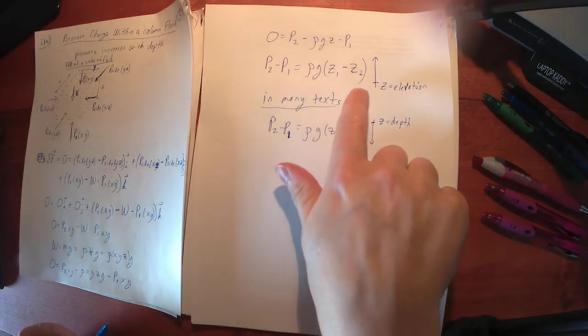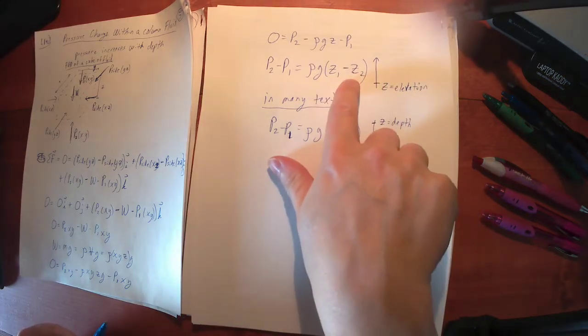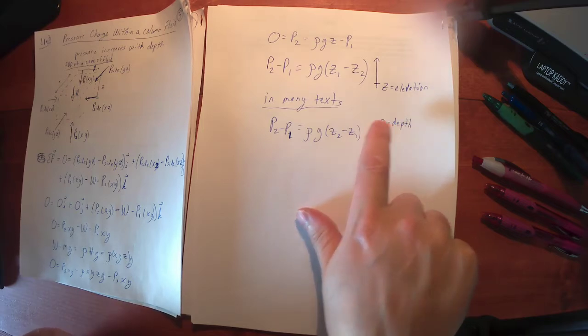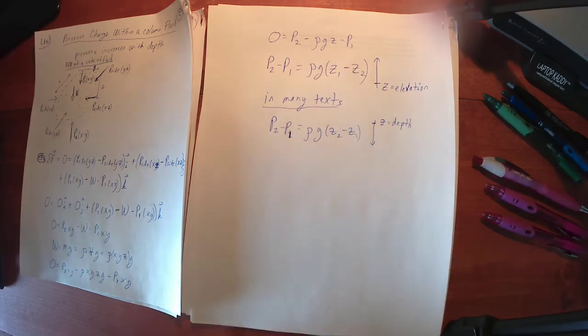Here's the rules. If z is elevation, it's z1 minus z2. If z is depth, which is not how I will work it, because it's not how your text works it, then it's z2 minus z1. Okay?